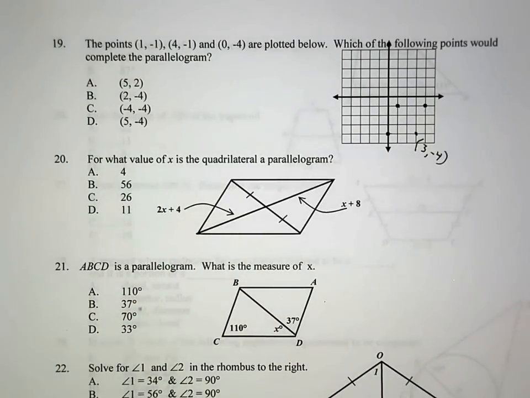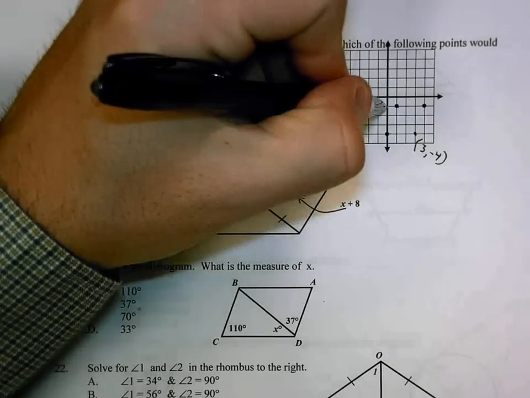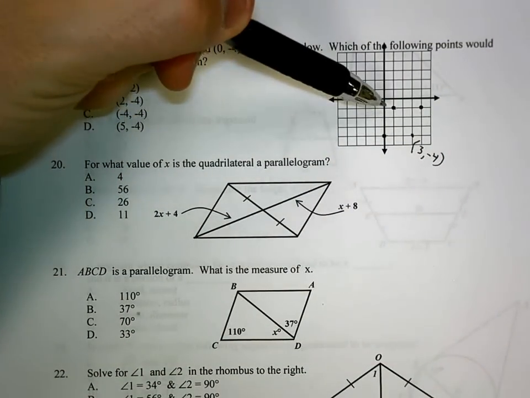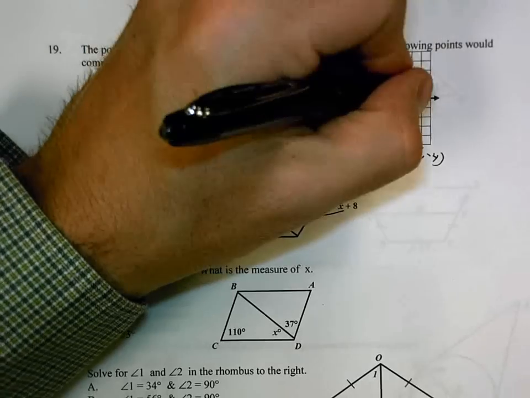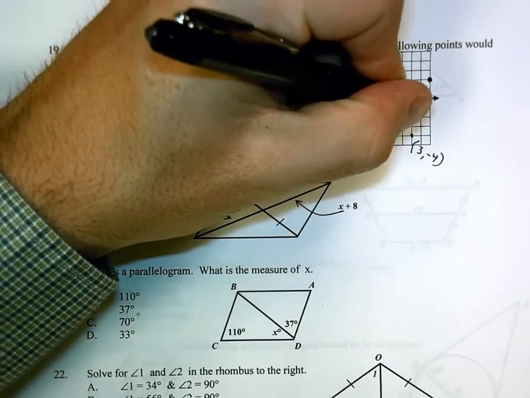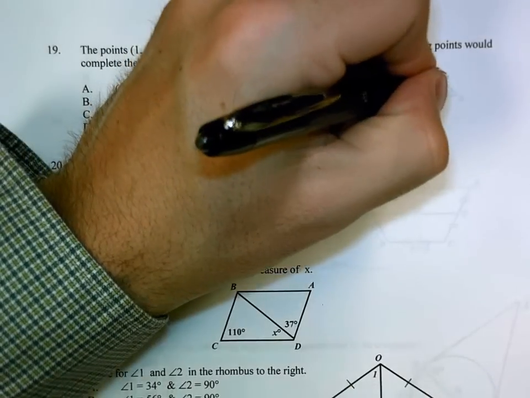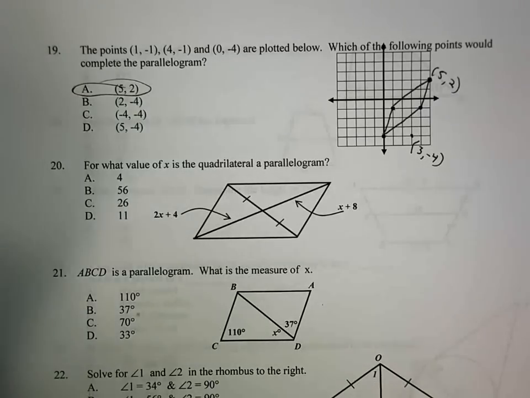There's other options. So using that same idea, using how we got from one point to the other to be our guide, I would go up 3 over 1. Up 3 over 1 to get to this point, so I could go up 3 over 1 to get to this point. And this would also give us a parallelogram. Now in this case, that would be 5, 2. And that is our answer we're going to go with. It still makes a parallelogram.